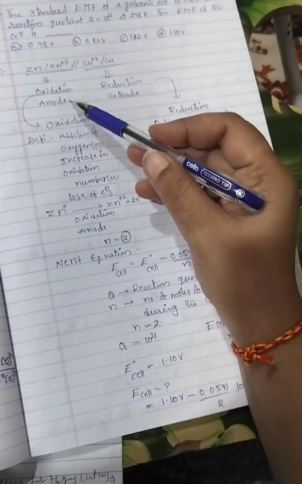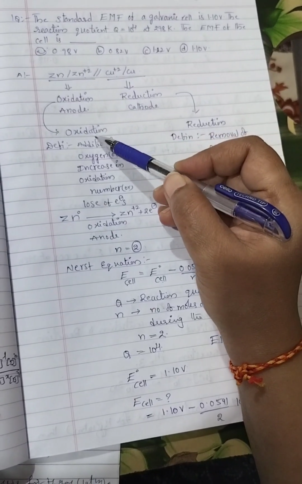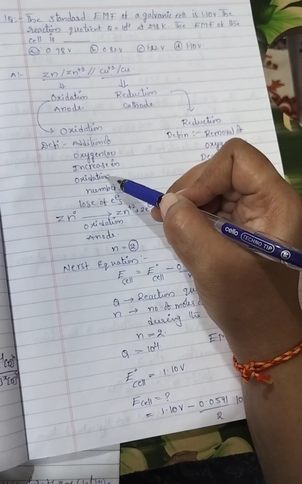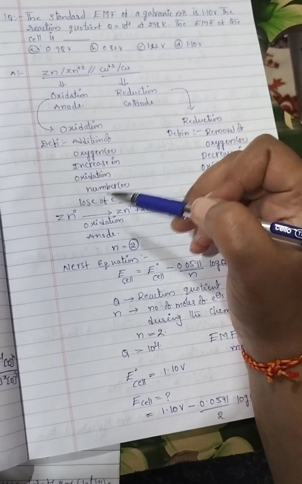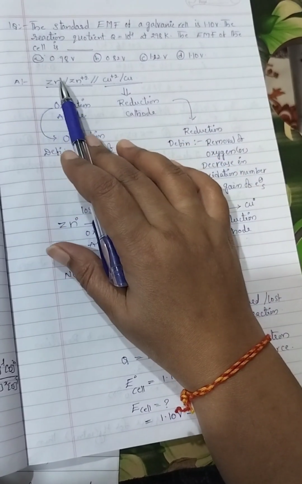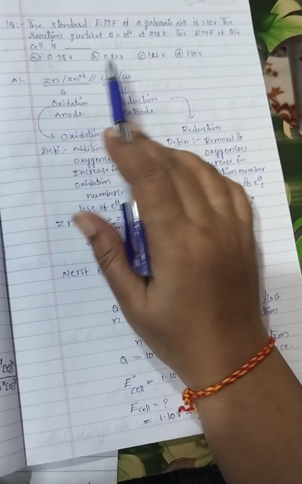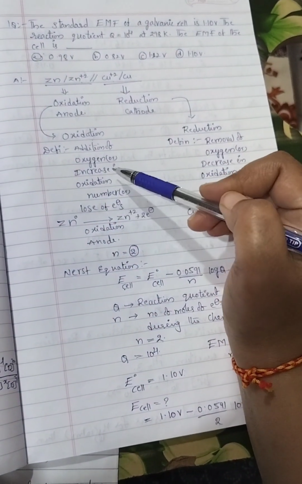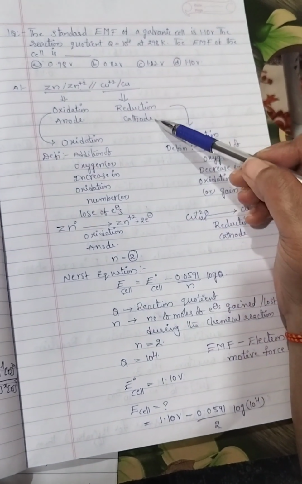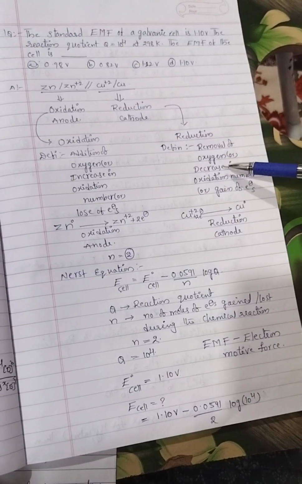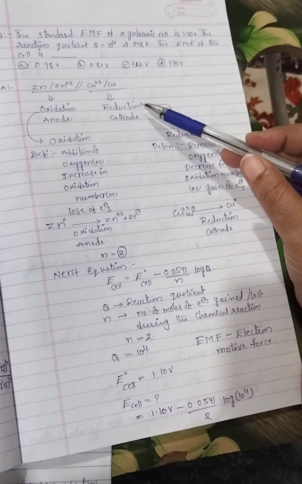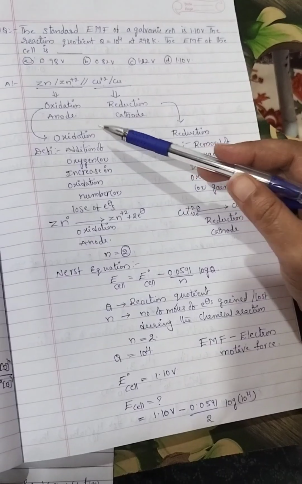Before discussing that, what is meant by oxidation? Generally we have four definitions: addition of oxygen, increase in the oxidation number, and loss of electrons. Along with these three, one more is removal of hydrogen. When it comes to electrochemistry, it is mainly related to oxidation numbers and the loss or gain of electrons, so we need not bother about hydrogen. For reduction, the definitions are removal of oxygen, decrease in the oxidation number, or gain of electrons. So reduction takes place at the cathode, oxidation at the anode.